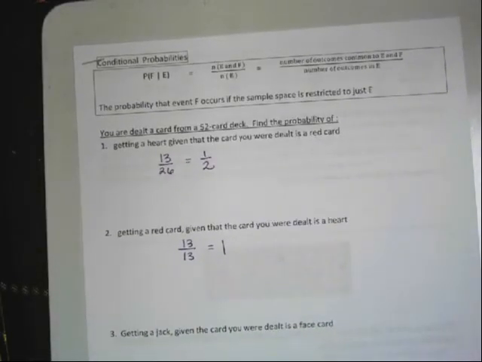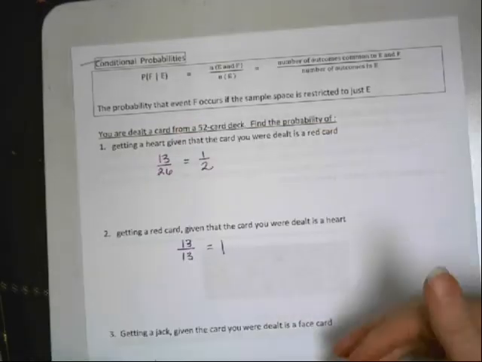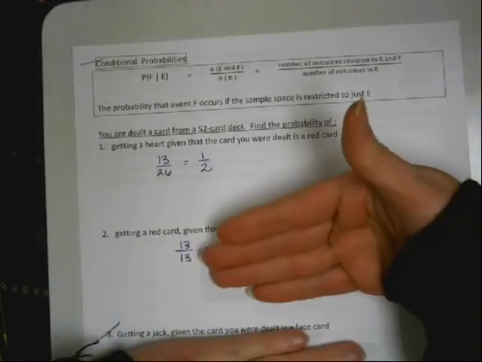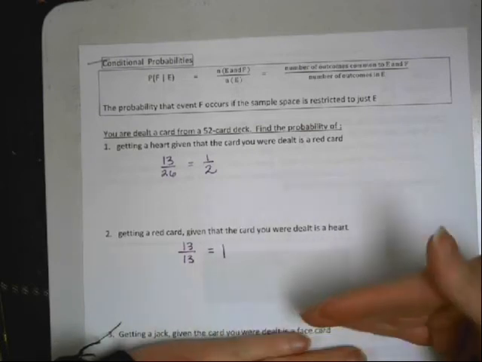As soon as they say that given that you were dealt a heart, you can completely eliminate everything but the 13 hearts. And then I have to ask myself, okay, what is the probability of getting red? And I'm looking at 13 red hearts. So it's 100%.